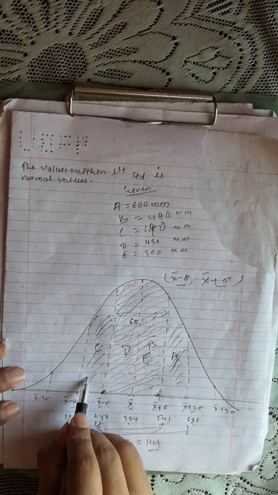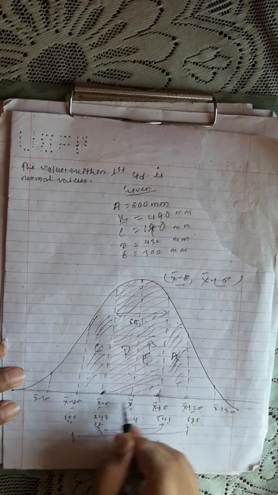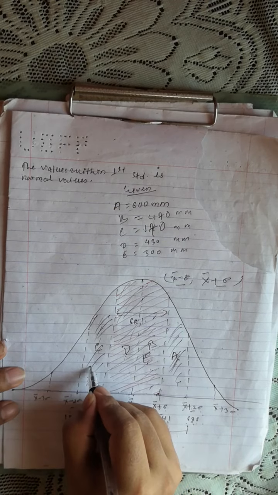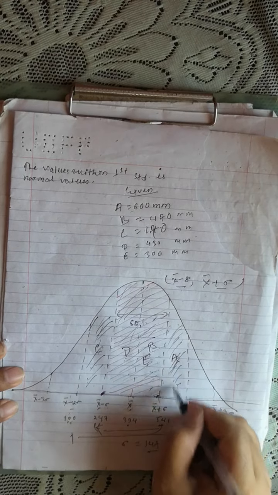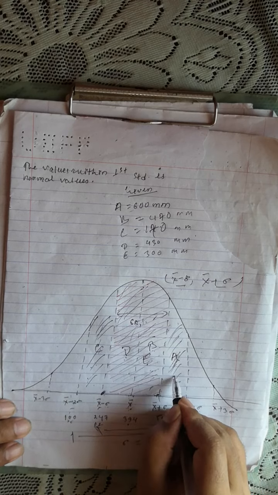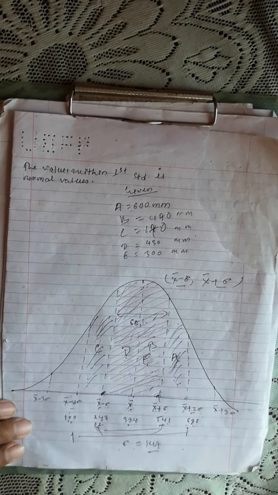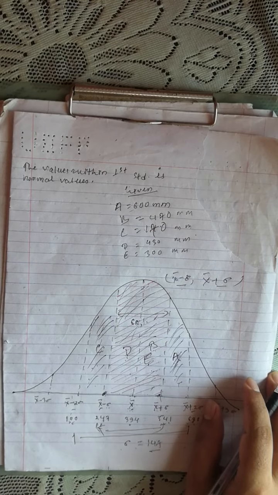Since it is on the negative side of the mean we call it the negative standard deviation, and since the other is on the positive side of the mean we call it the positive one. But in simple terms, both are called the second standard deviation.